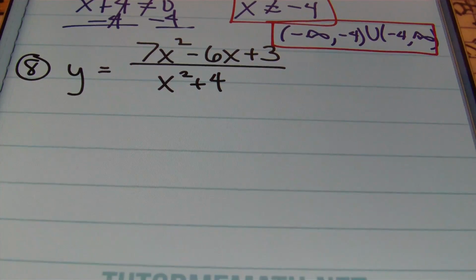Problem number 8. Doesn't this function look juicy? Well, it does. Y equals 7x squared minus 6x plus 3, divided by x squared plus 4. You are concerned about the denominator. That's right. You're trying to find what x can be, which means you're looking for a domain restriction. Since overall this is just a fraction, you can't have 0 in the denominator of this fraction, or any fraction for that matter. So set the denominator not equal to 0.